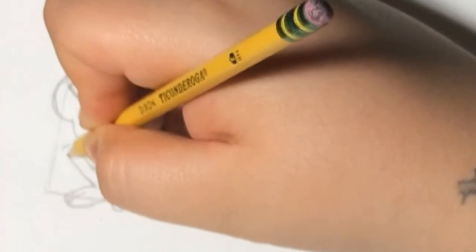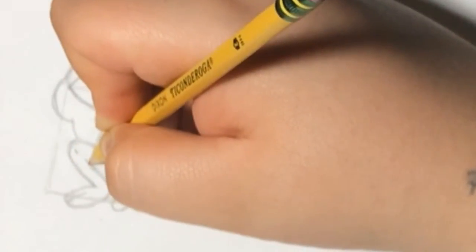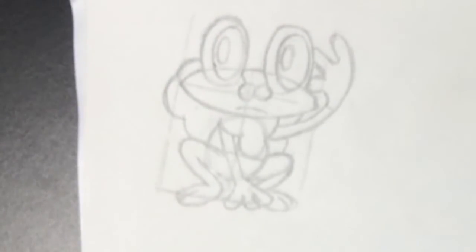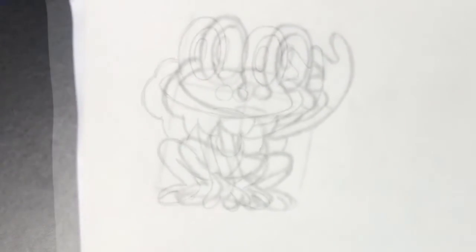So this is a good area or part where once you got most of the drawing there, like the basic shapes, the outline, you can start fixing anything that looks off. So yeah, so now we're finished. Now I'm gonna show you how it ended up looking right now.